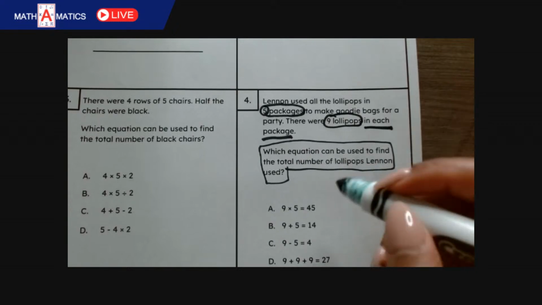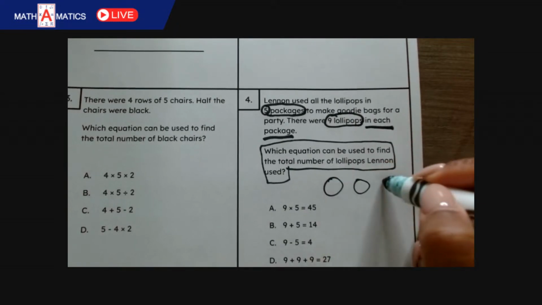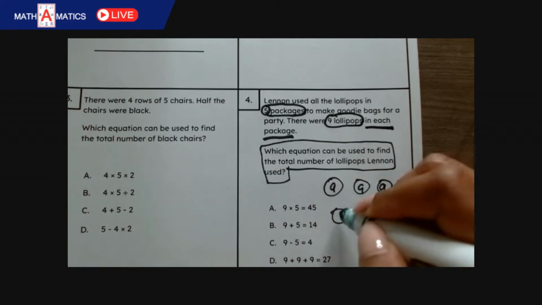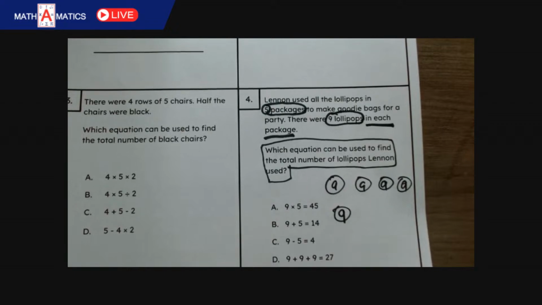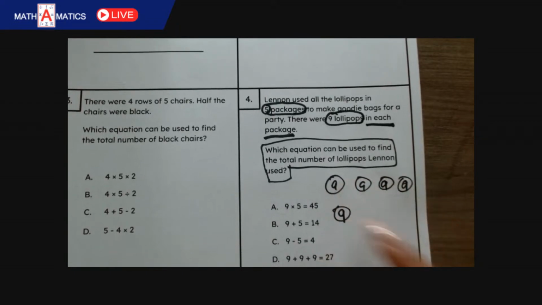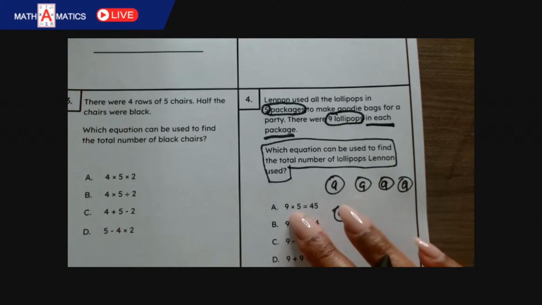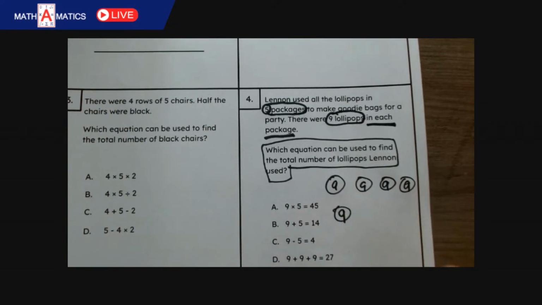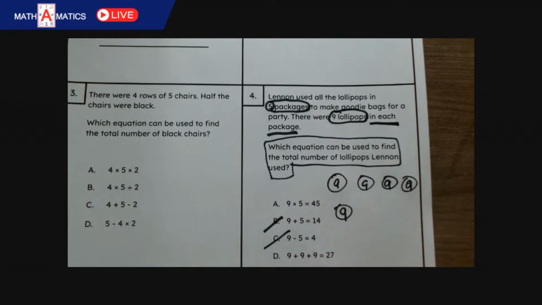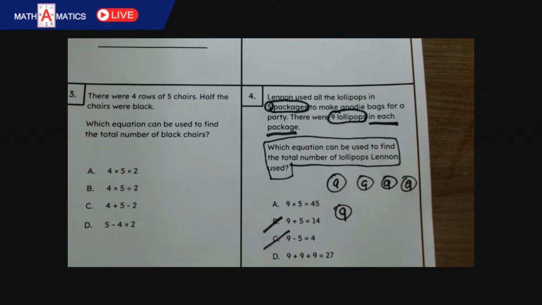So we know there's 5 packages, 1, 2, 3, 4, 5, and there's 9 lollipops in each package. And so we know, well, if I have a 9 in this one, and each time I'm getting 9 more, I'm absolutely multiplying. So we can already eliminate B and C because we are not multiplying.